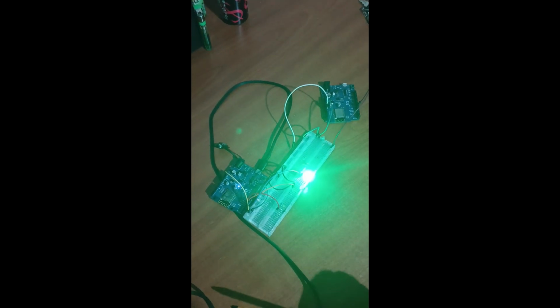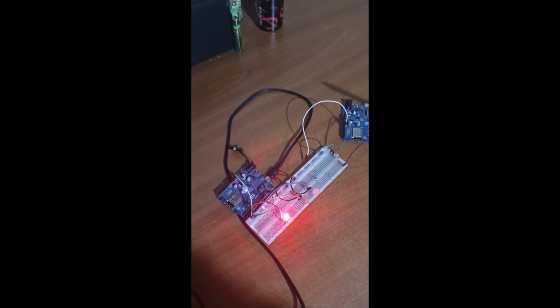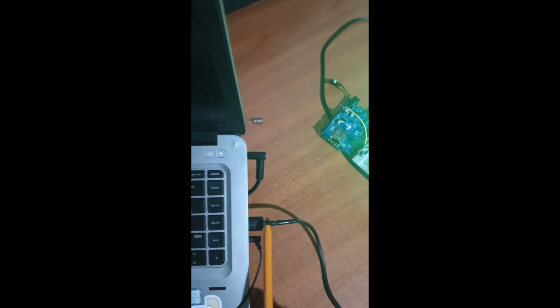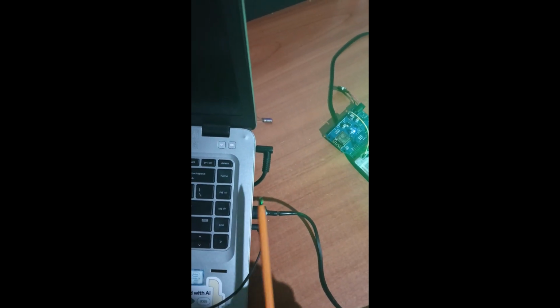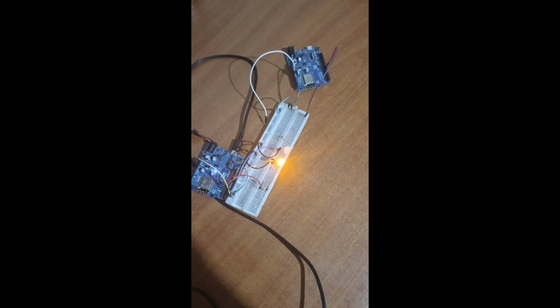Yeah, these boards usually run on low power. As you can see, one device can power another one, and I have connected it using the USB, which at most outputs 5 volts from a laptop. Yeah, so that is the setup. Thank you.